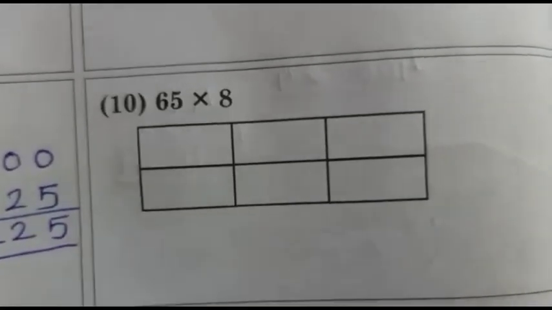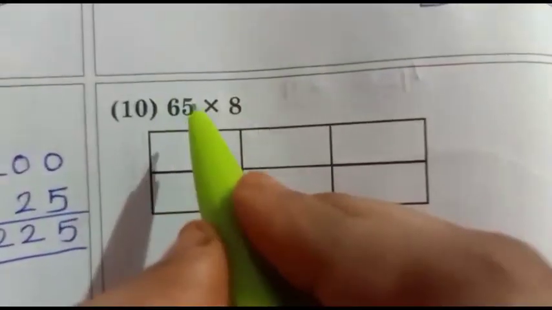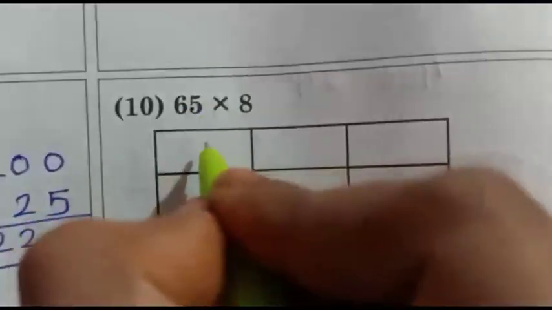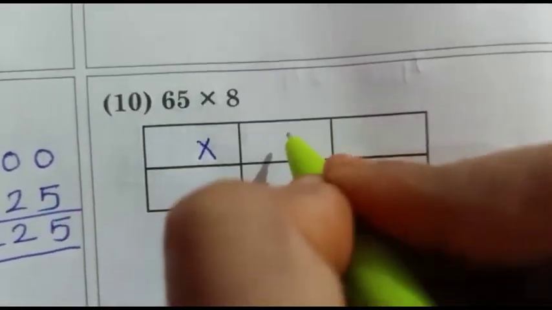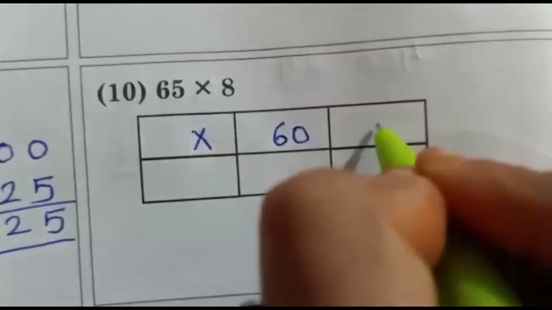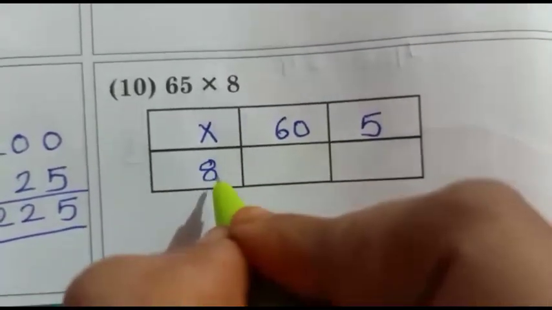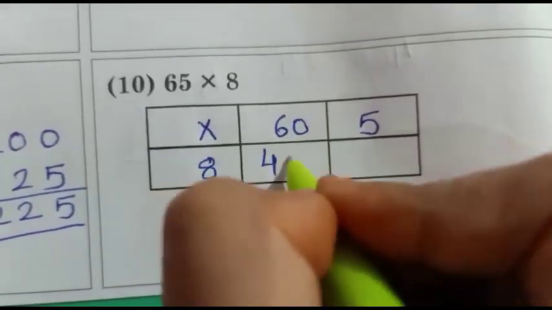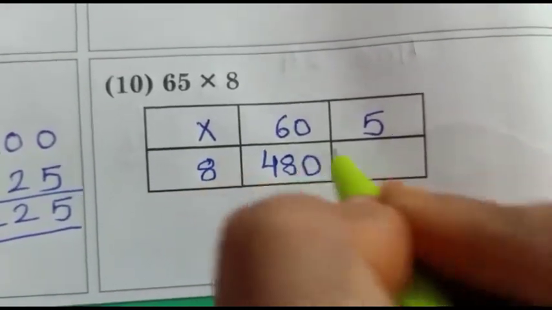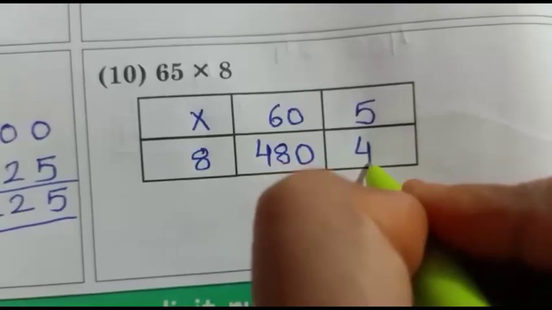Now students, here 10th one is 65 multiplied by 8. So first step, write multiplication sign. 60 plus 5, and here it will be 8. 8 6 are 48, and that one 0. 8 5 are 40.